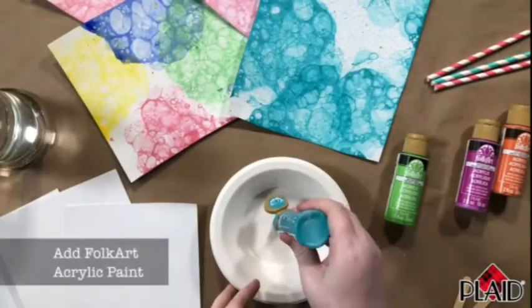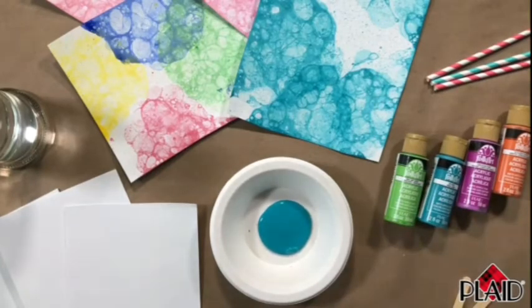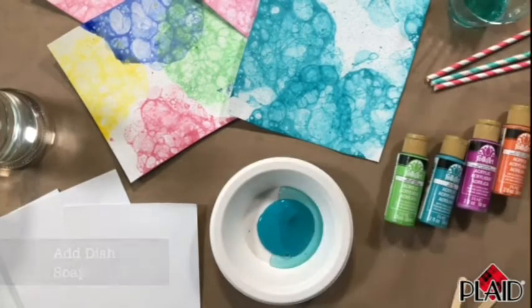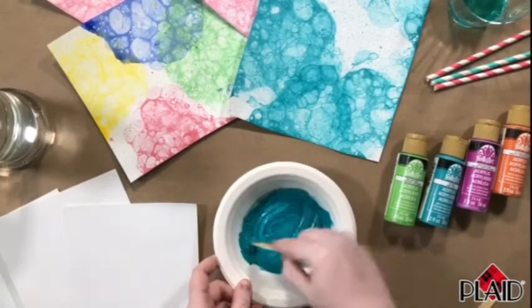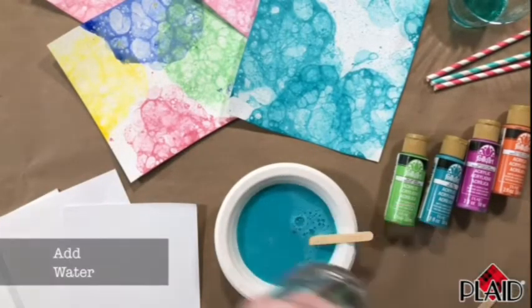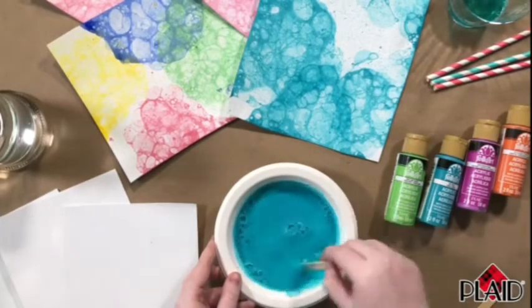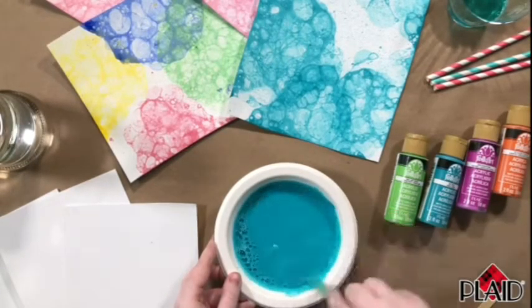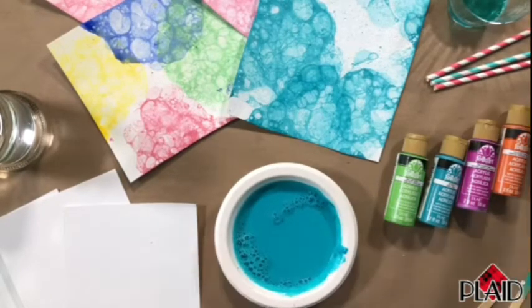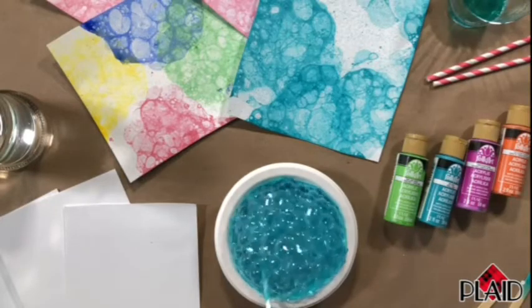This is the second technique. So for this technique, you can make bubbles. You can mix the paint and the dish soap. After that, you can add water, and then you mix all of them. And to make the bubbles, you can blow it with the straw, and you will get the bubbles.